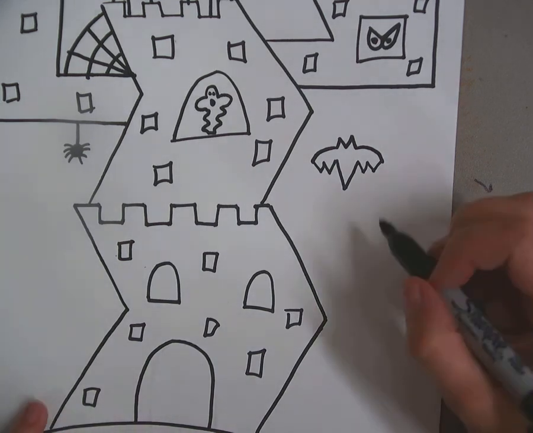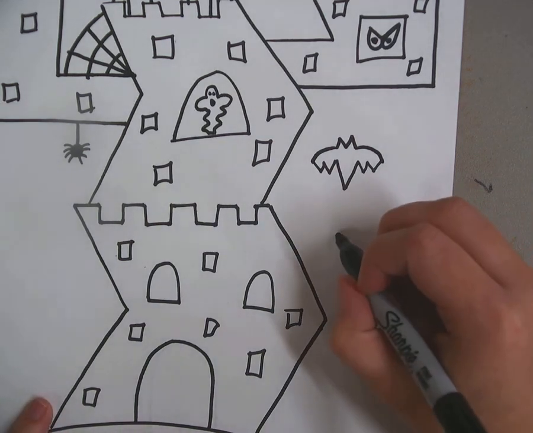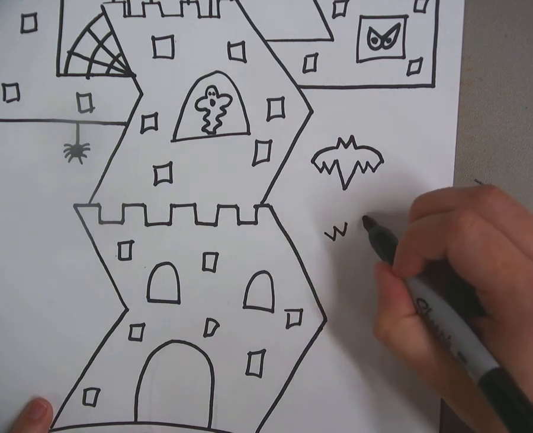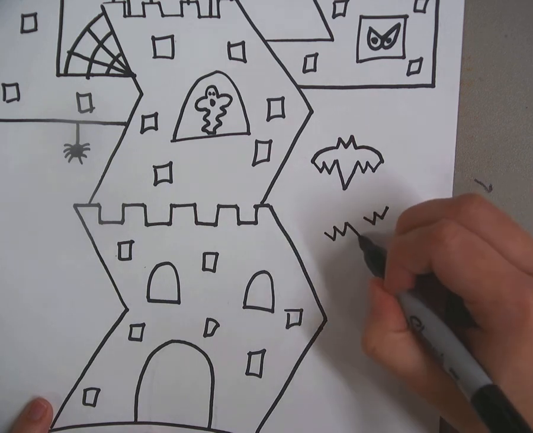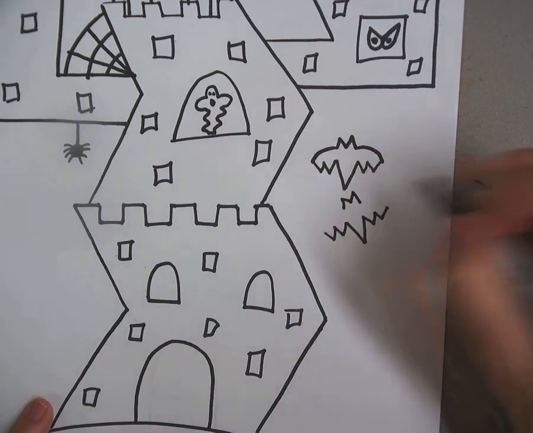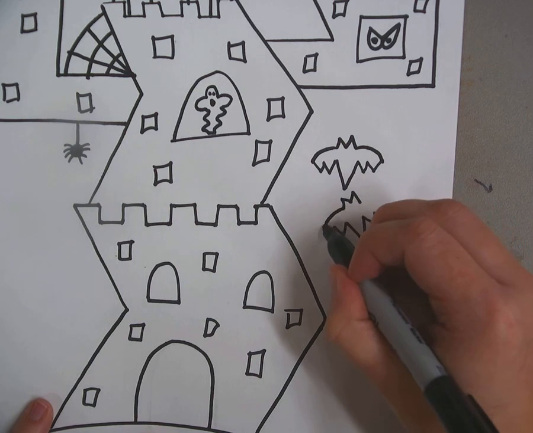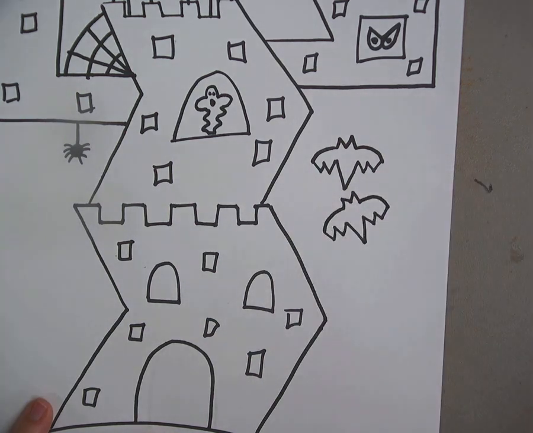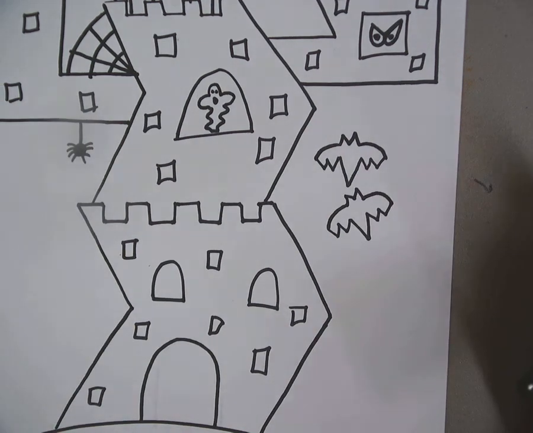Let me draw that again for you. Okay, I'm going to draw another one right here. I'm going to go W, W, letter V, M, capital M, remember, curve down to my wing. Okay, and then you guys can color those in if you wanted to. Pretty simple.